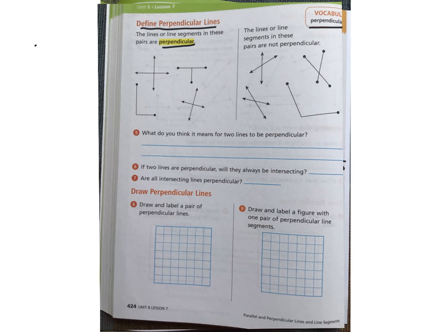The definition of perpendicular is two lines that cross or meet to form a square corner. We can go ahead and highlight where that square corner is. So two lines that cross or meet to form a square corner.